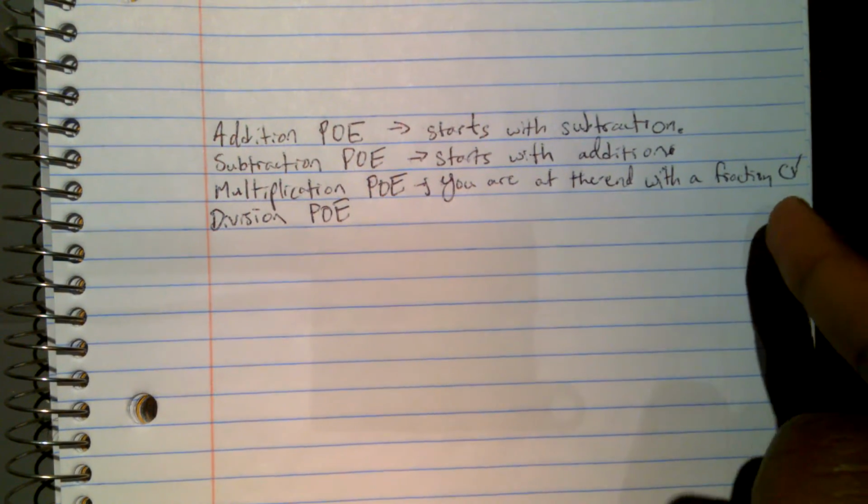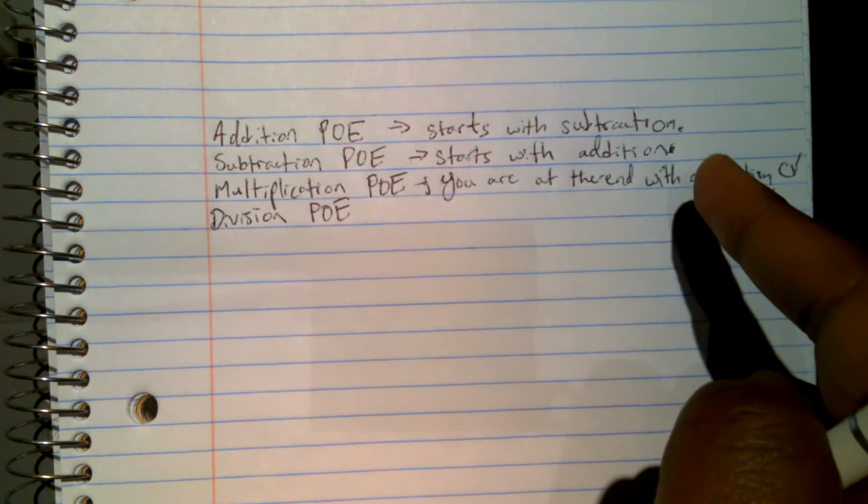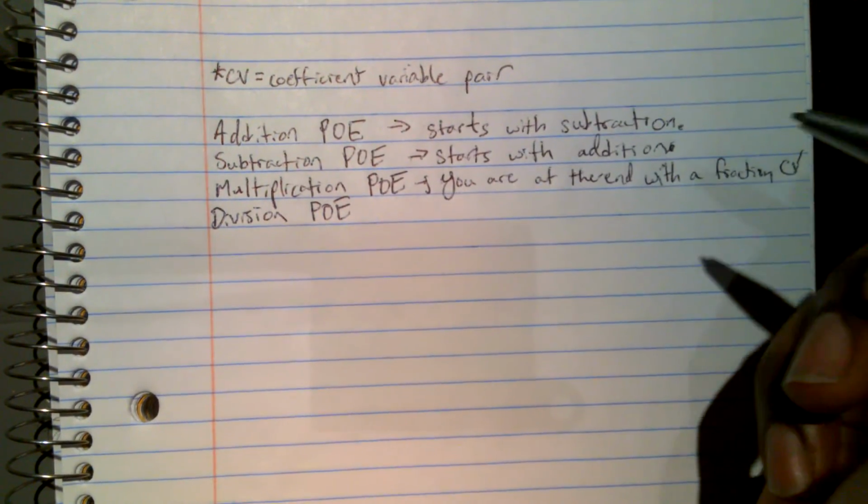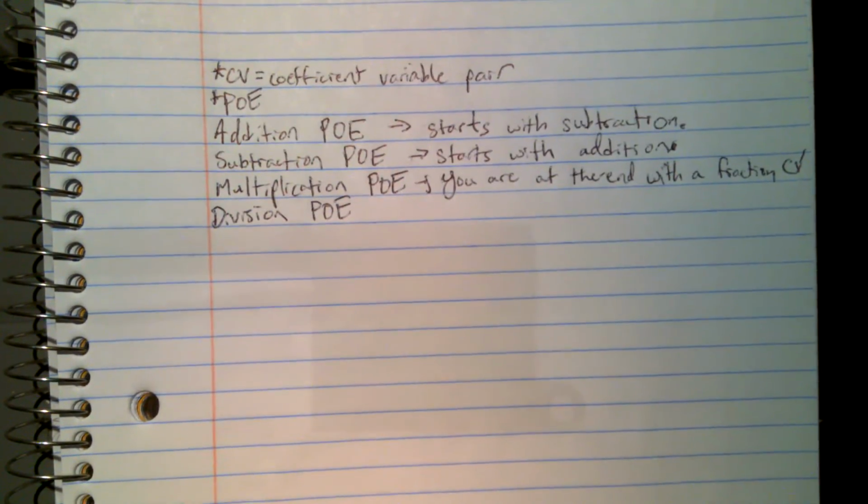And I'm just going to say CV for coefficient variable pair. All right, and I can put this up here. And then POE equals property of equality.